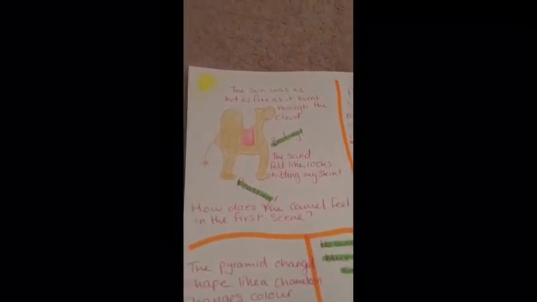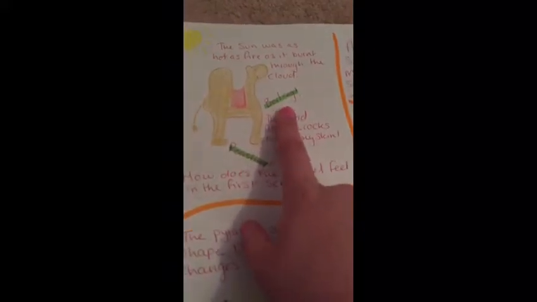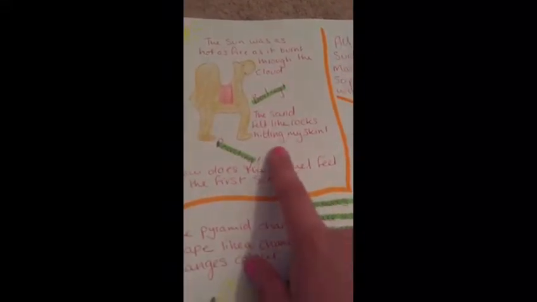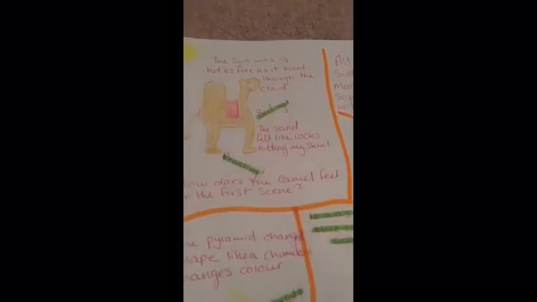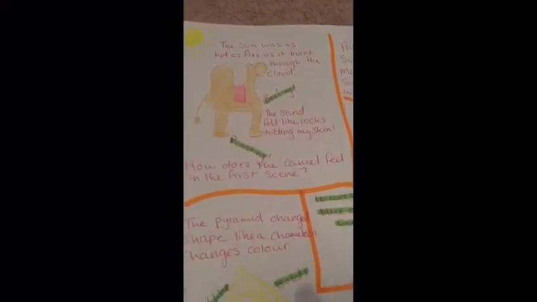So this is the first part of my story map, and as you can see, I've started off with my camel. Now remember in the video that the camel was kind of just watching his master do some digging. We can talk about how he felt. So I've put the sun was as hot as fire as it burnt through the cloud. Okay, so I'm talking about my environment. How was I feeling? I've got some describing words. I've got boiling, roasting. The sand felt like rocks hitting my skin. Maybe there was a little bit of wind and the camel couldn't move out of the way. How did the camel feel in the first scene, just watching his master dig?